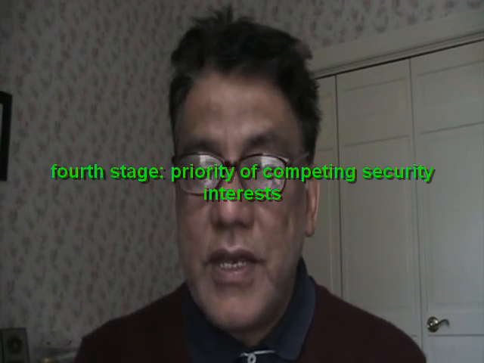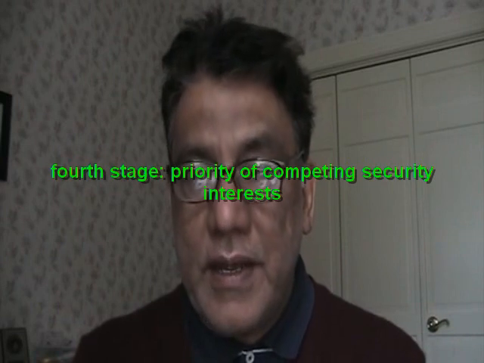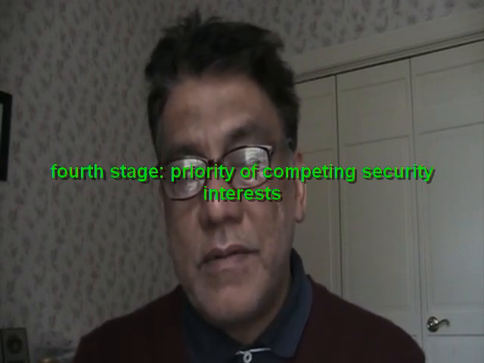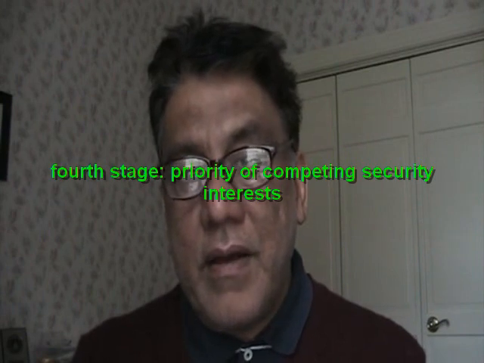The fourth stage is priority. It is quite possible that more than one lender gives value against the same collateral to the same debtor. So in that case, if the debtor defaults on all loans, the law must provide a ranking system, must provide rules on the basis of which the lenders can be ranked. Who's going to get their money first? So the rules of priority are given in the law of secure transactions, and that is the fourth stage.